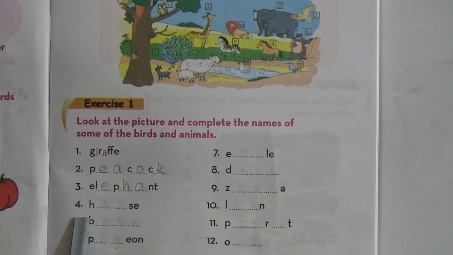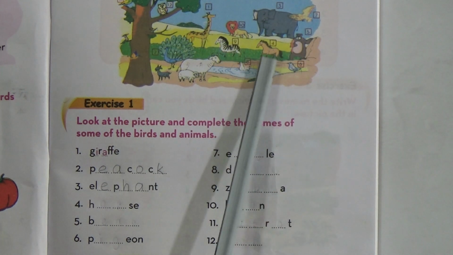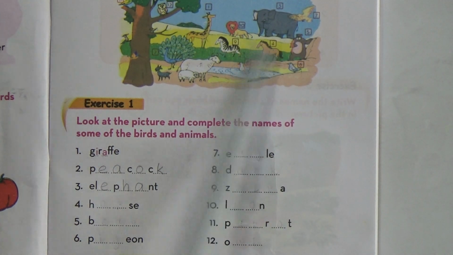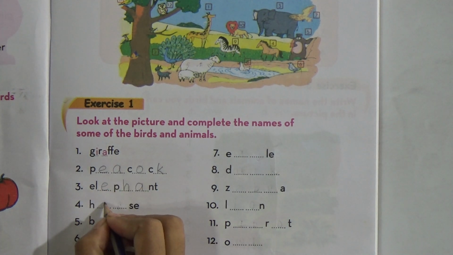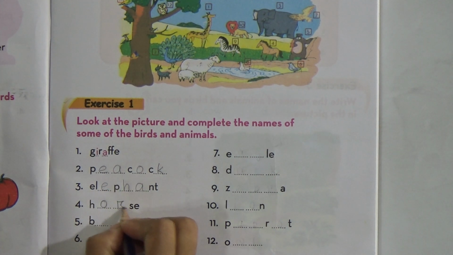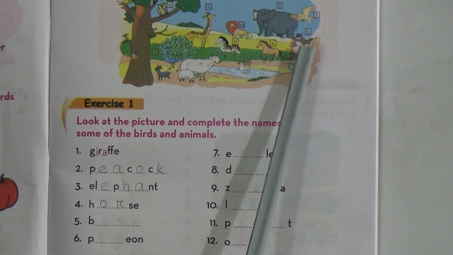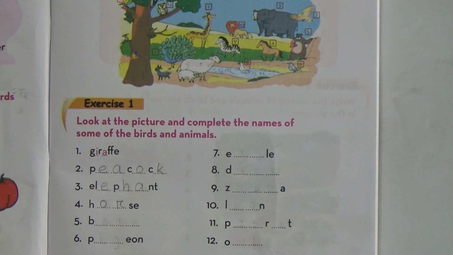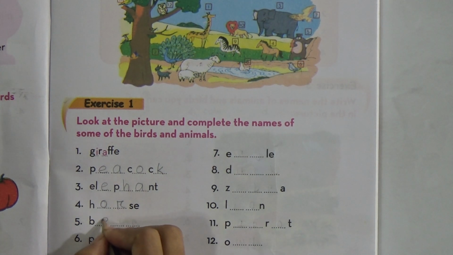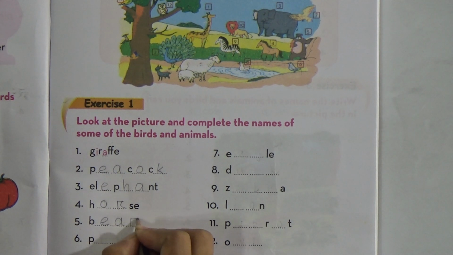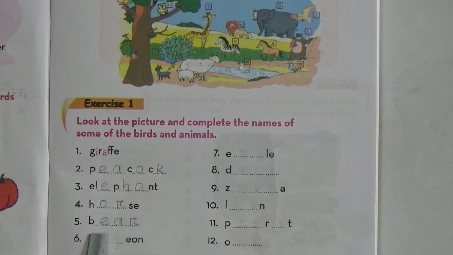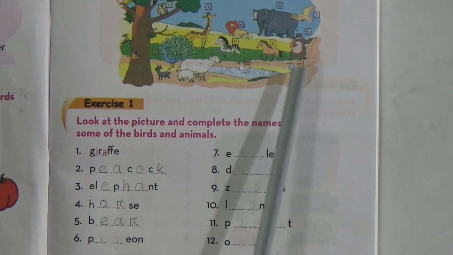What can you see in number 4? In number 4, we can see this is the picture of a horse. So write down with me H-O-R-S-E. Horse. Now number 5. Number 5, this is the picture of a bear, and the spelling of bear is B-E-A-R. Bear. In number 6, look at the picture.